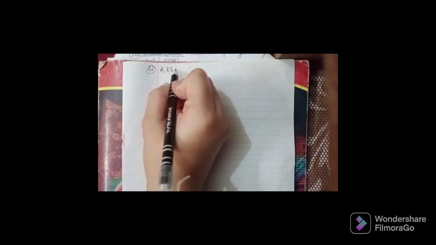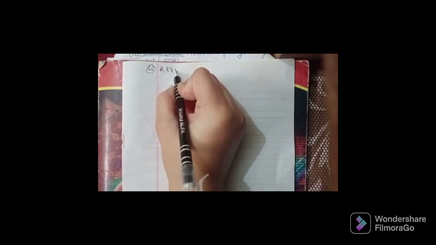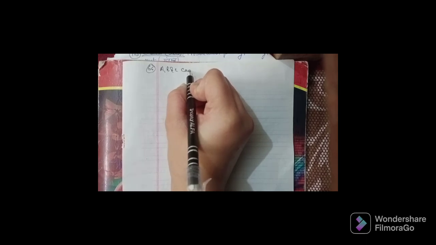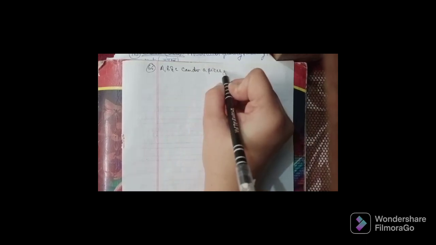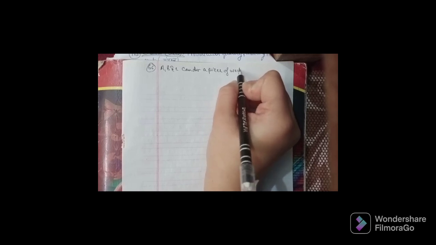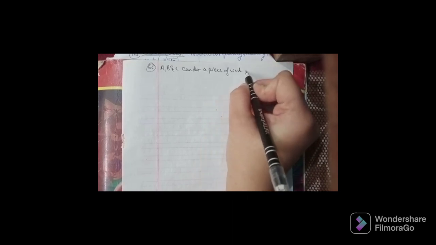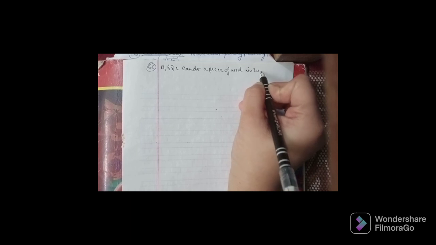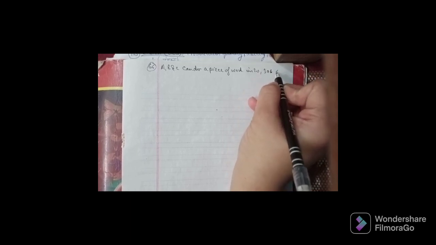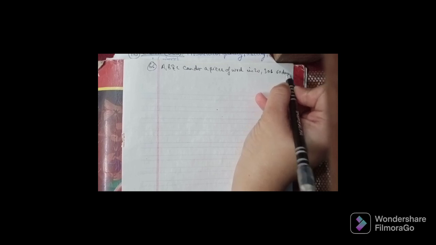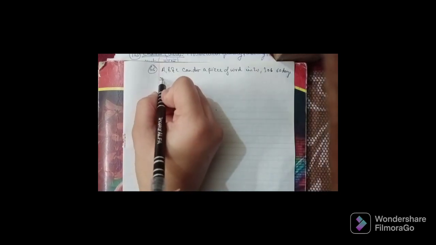A, B and C can do a piece of work in 20, 30 and 60 days respectively.